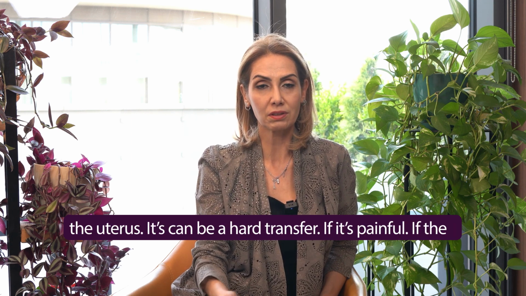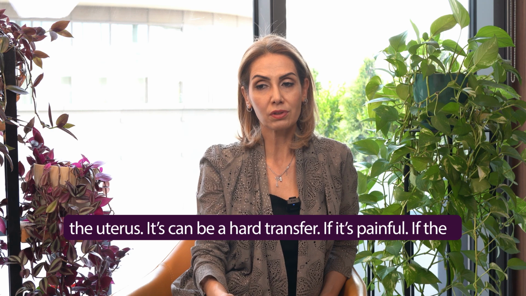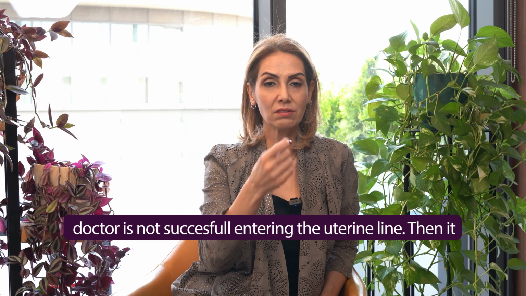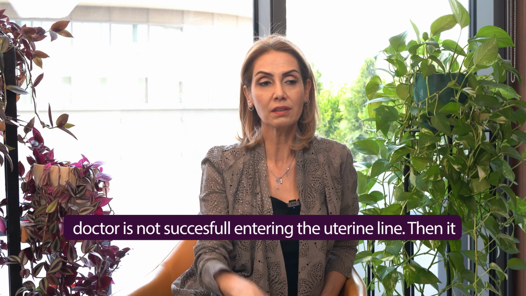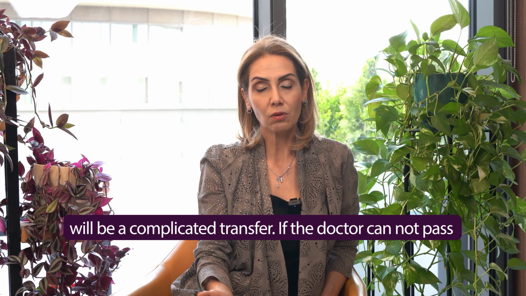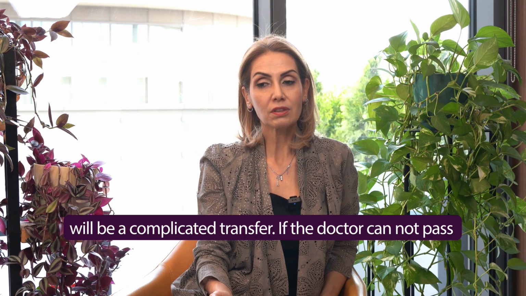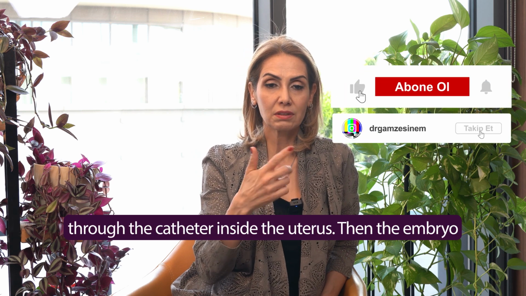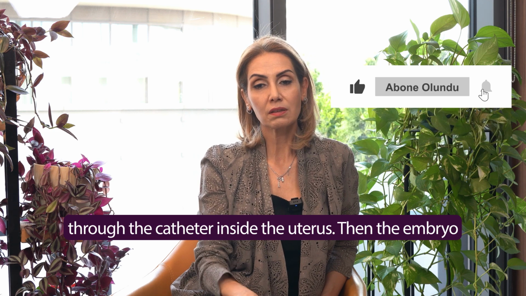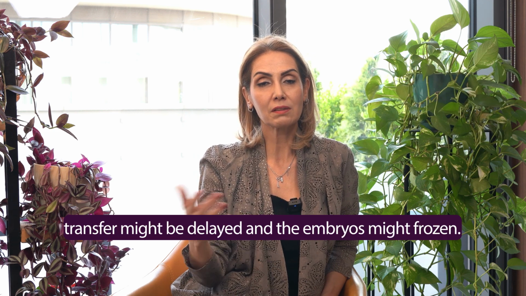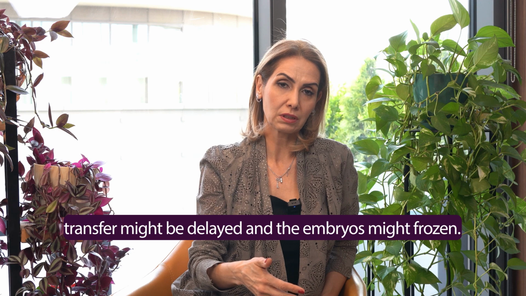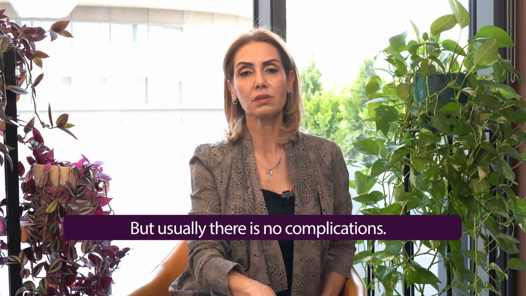If it's painful, or if the doctor is not successful entering the uterine cavity, then it will be a complicated transfer. If the doctor cannot pass the catheter inside the uterus, then the embryo transfer might be delayed and the embryos might be frozen. But usually there are no complications.